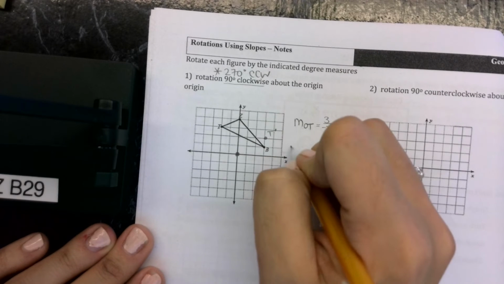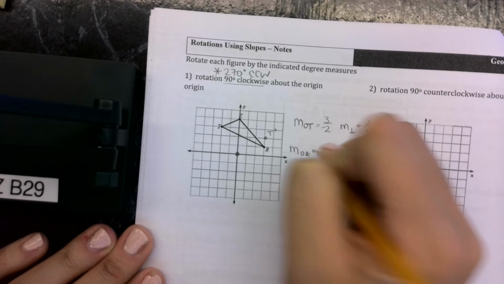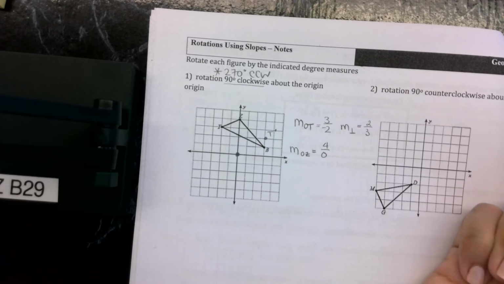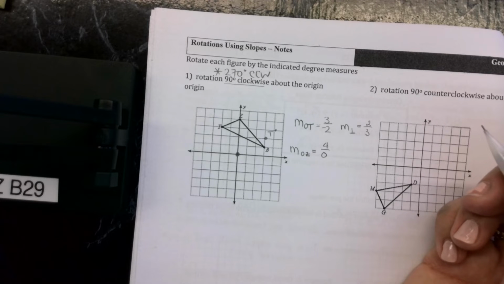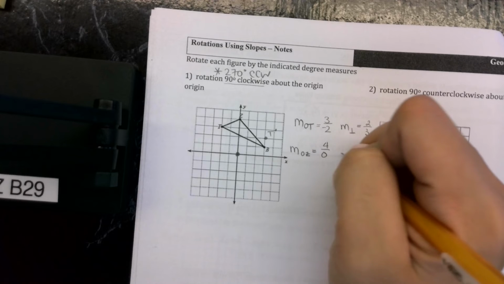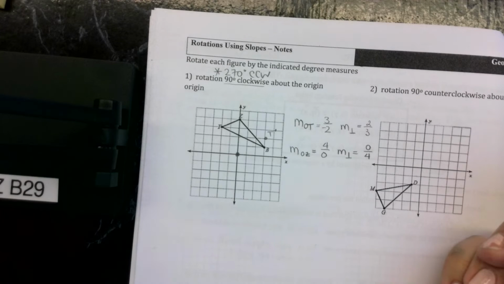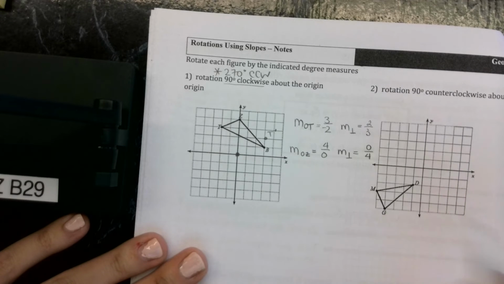Do the same thing for Z. So the slope from the origin to Z, I went up 4 over 0. Now really, 4 over 0 is undefined, right? We're not going to simplify that because we want the movement. So the perpendicular to that, we're just simply going to take the reciprocal. And you can't really take the opposite of an undefined slope, right? It's not a number. You can't do the opposite of undefined. So you kind of have to use a little bit of logic here, I guess.